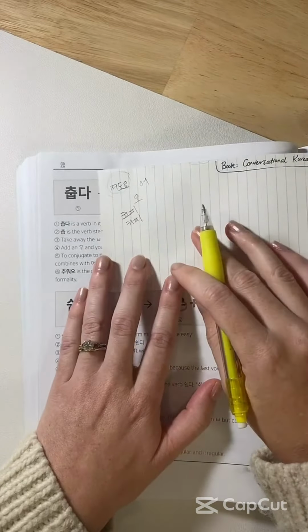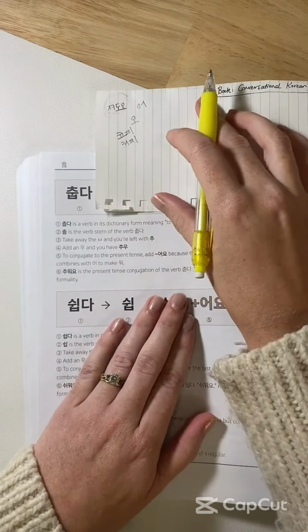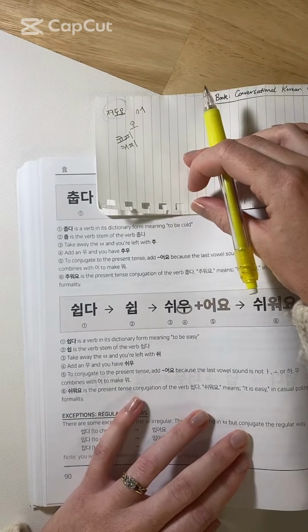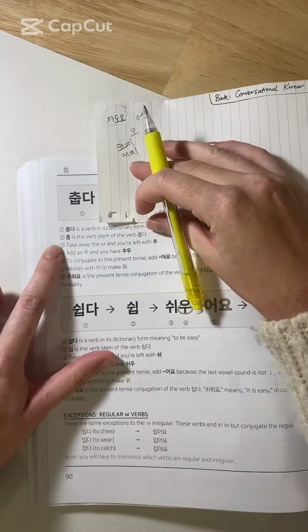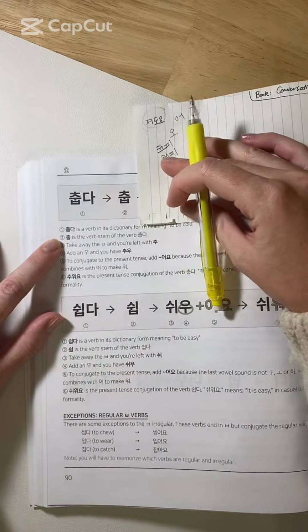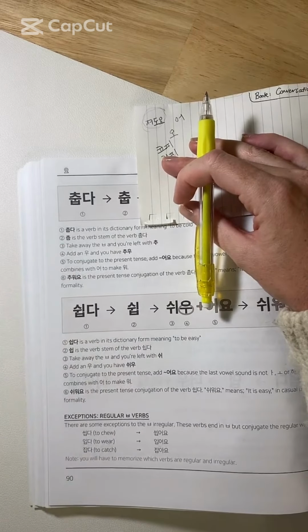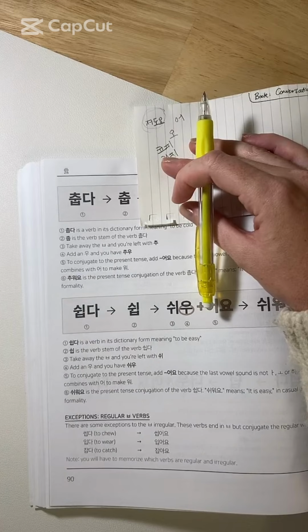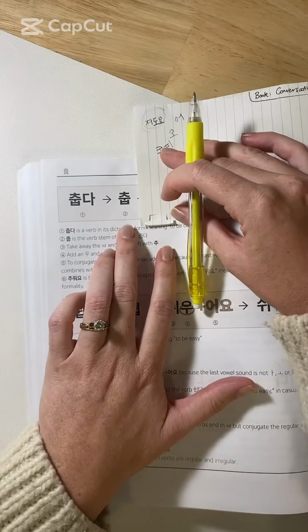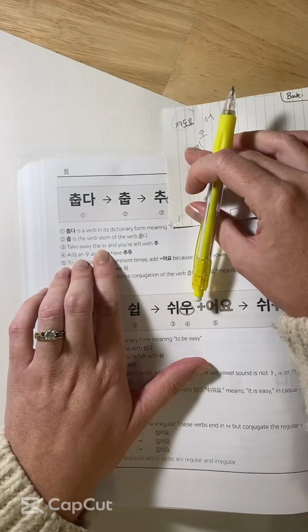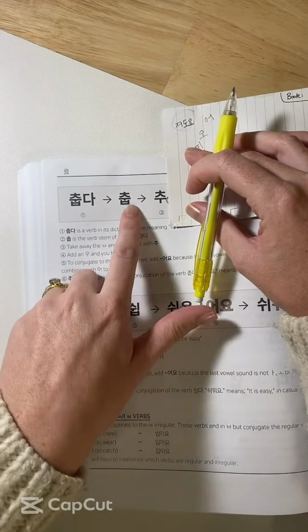Okay, 춥다. So 춥다 is a verb in its dictionary form, meaning to be cold. Now, next thing, we take away 다 to find the verb stem. 춥. Sounds weird. 춥 is the verb stem of 춥다. So next thing you do is you remove the ㅂ and you're left with 추. The ㅂ just goes away. The ㅂ just vanishes. Now we add 우 and you have 추우.